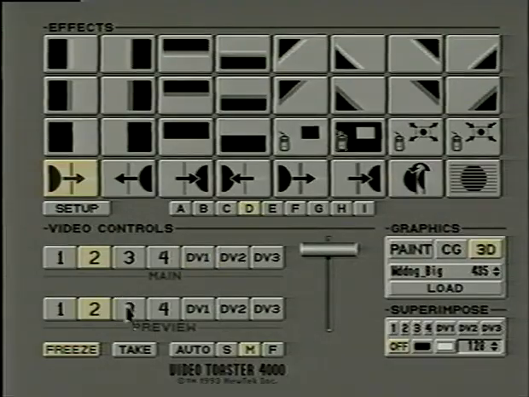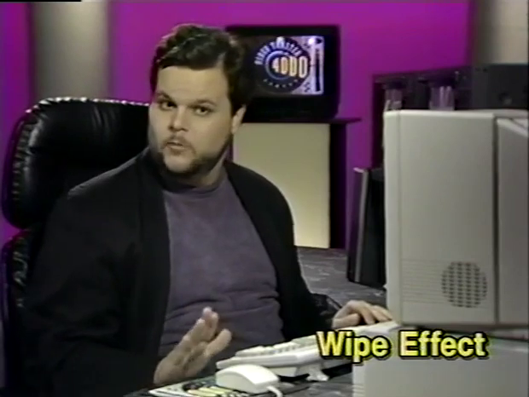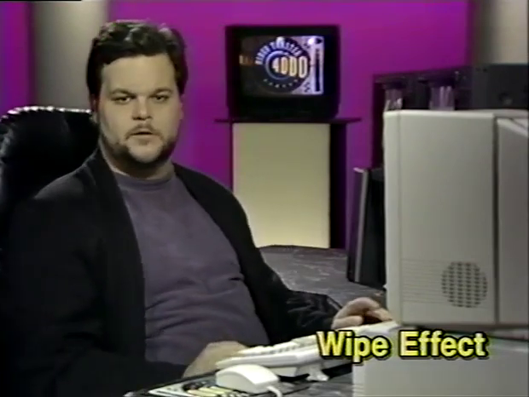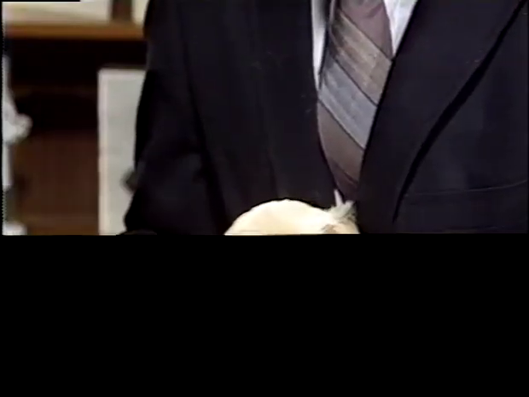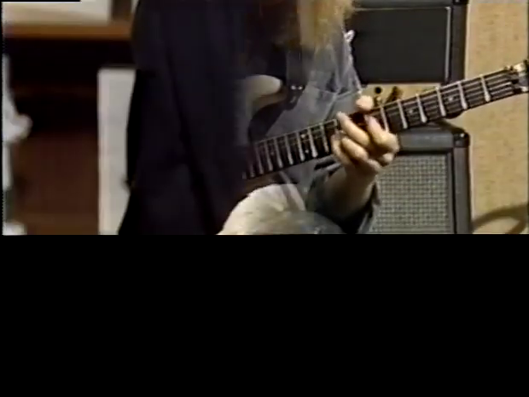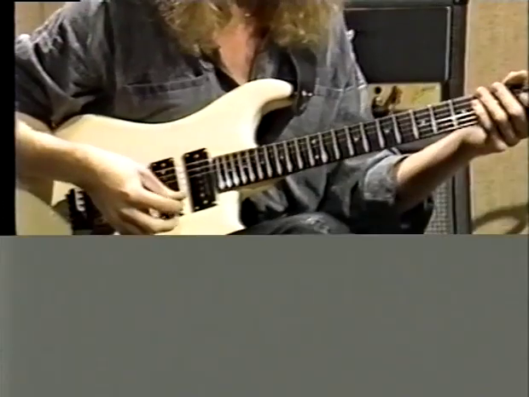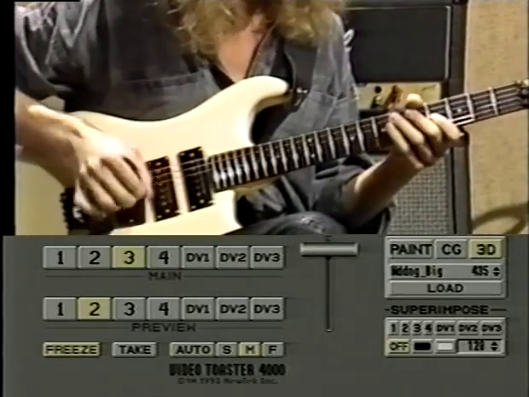We'll just select two video sources here. We'll select input 2 on the main output and input 3 on preview. And we'll pick a wipe effect from the D bank here. This is a wipe effect. Now, the difference between a wipe effect and a digital is that basically a wipe replaces one video source with another. It does not actually move the video source around. You can see here if we run this wipe, you can notice as it happens here, neither of the video sources is moving. They're both staying in the same place. They're just being replaced. One is being replaced with another one.